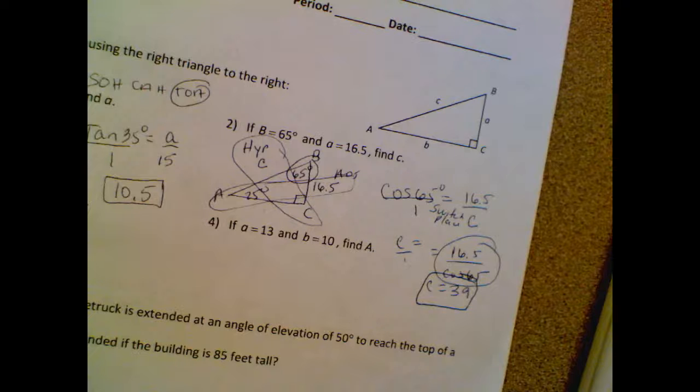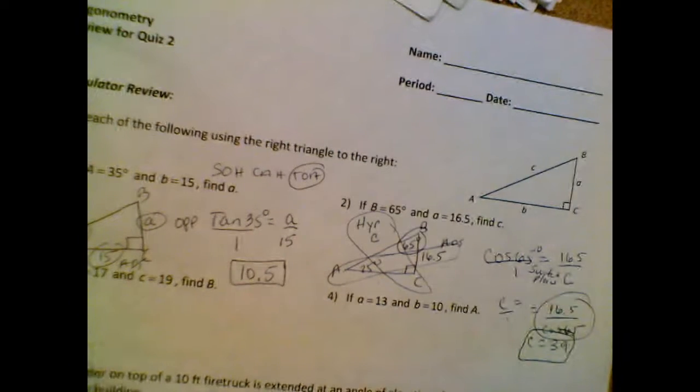Do you guys like law of sines? Who knows what I'm talking about? You could do law of sines, but you don't. I'm just going to do SOHCAHTOA. As long as it's a 90-degree triangle, I'm doing SOHCAHTOA. All right, let's draw our triangle again.